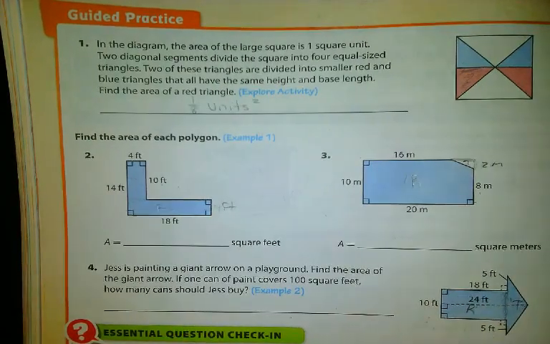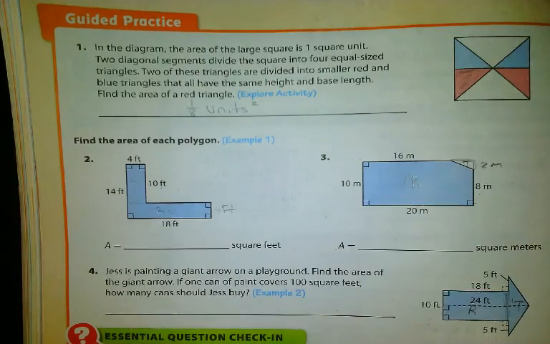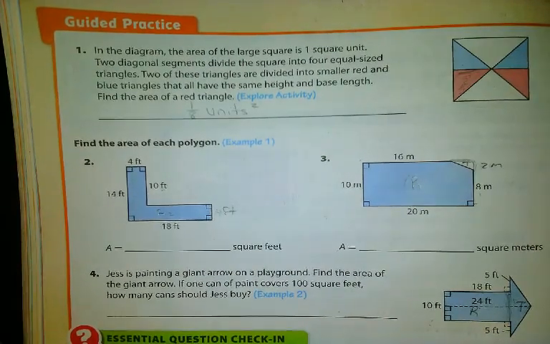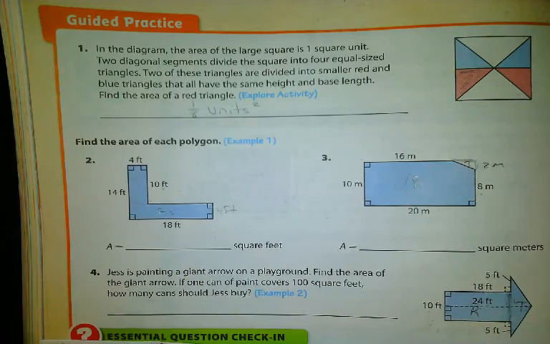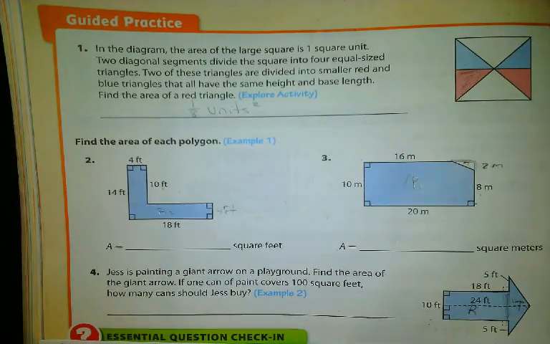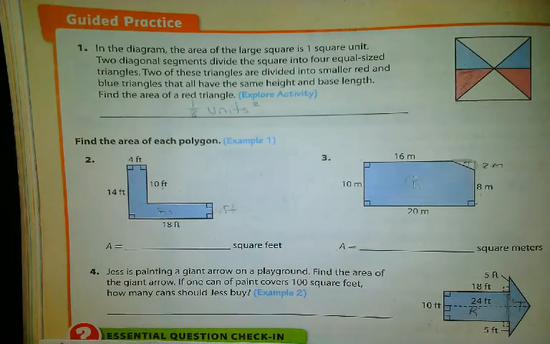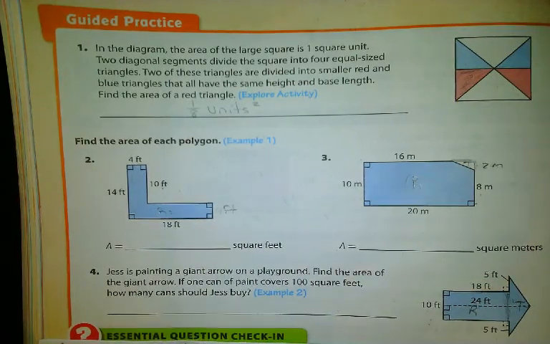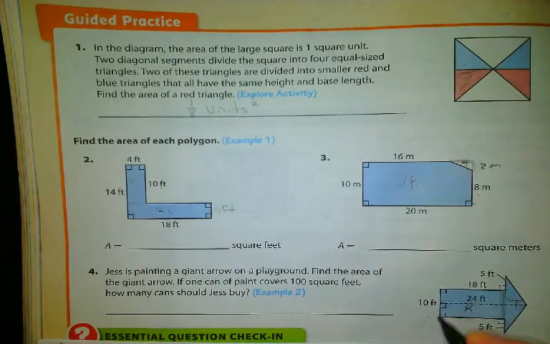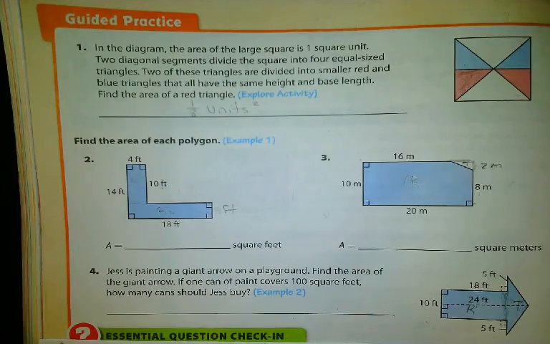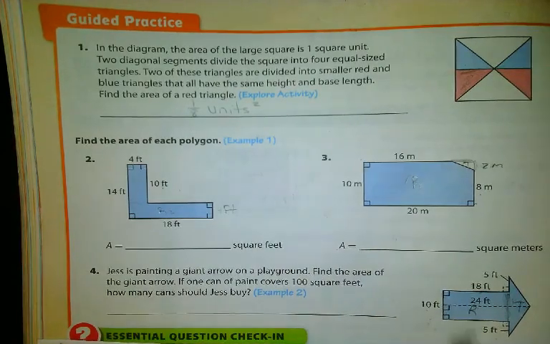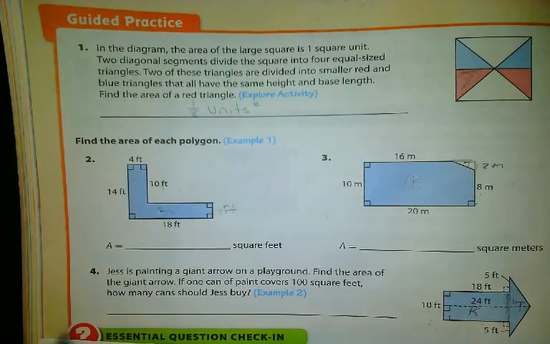Let's find our heights and bases for everything. I want to do the area of the rectangle, which is base times height. What's my base of that? It looks like it's 18 feet. How about its height? 10 feet. It shows it right here. So 18 times 10 gives us 180 square feet for our rectangle.